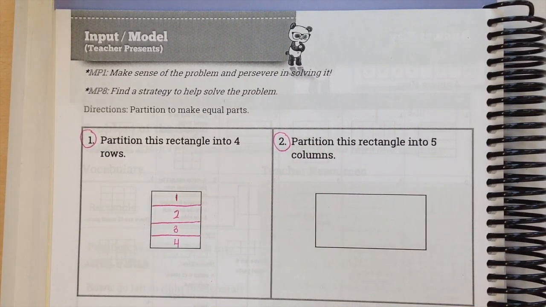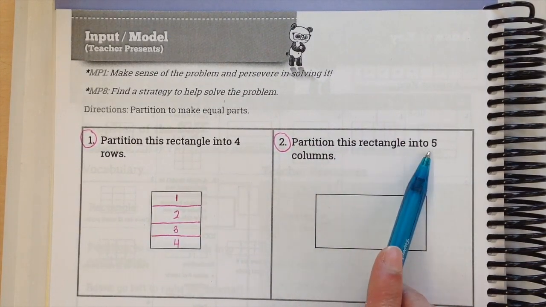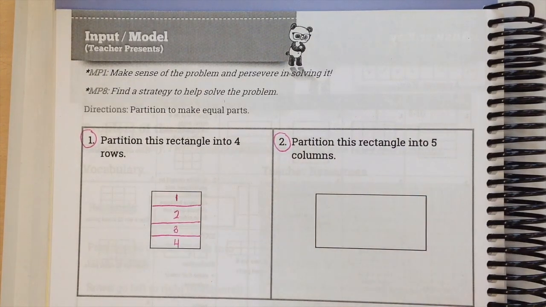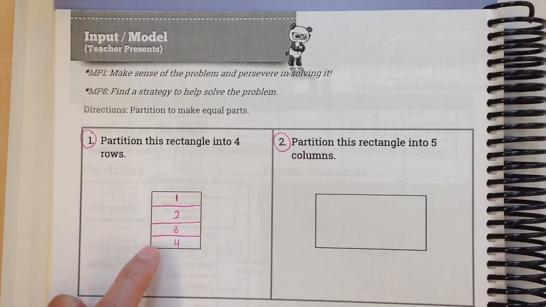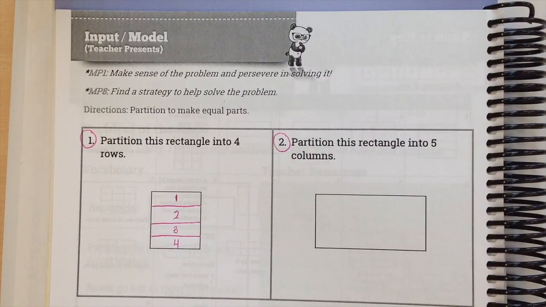Now the next part says partition this rectangle into 5 columns. So now I'm thinking of the Parthenon, this structure located in Greece. And I'm going to give this rectangle 5 columns just like the Parthenon. And I'm going to do my best to try to make these shares or parts as equal as I can. Just like in number 1, it didn't come out perfectly because I'm not using any measuring tools to make sure that each share is going to be exactly the same size, but I'm going to do my best.